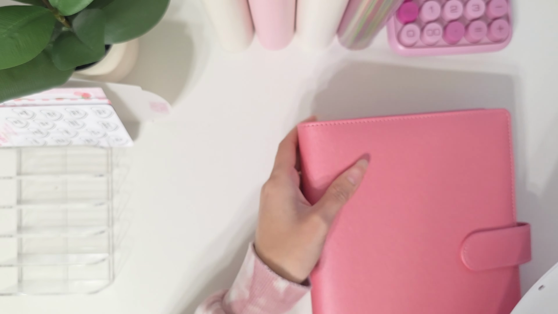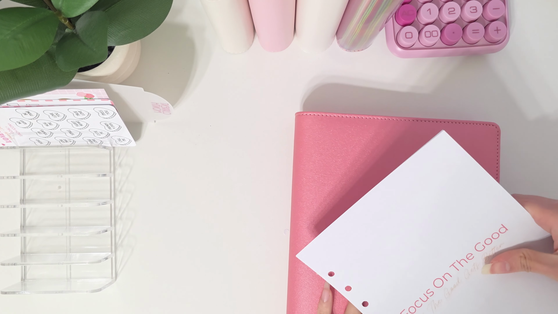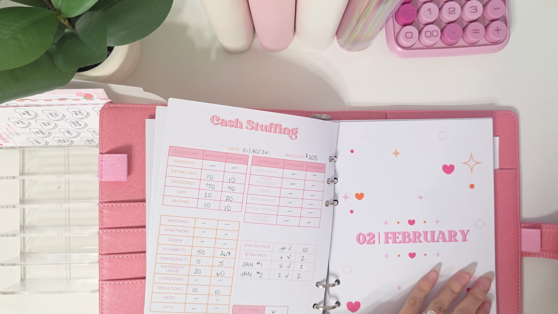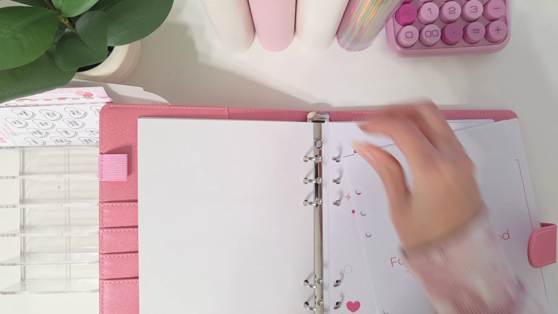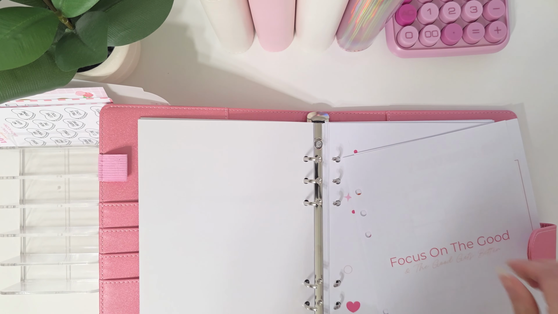This in the binder. Put those in. And then our bookmarker for the current month. So now, it looks like this.